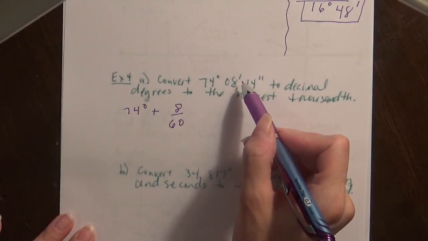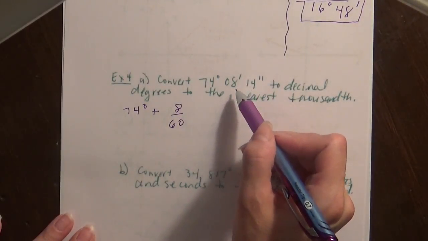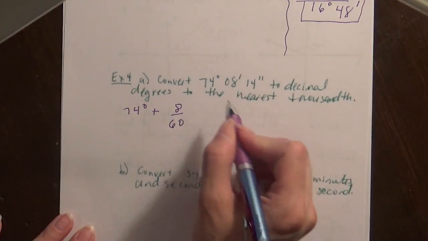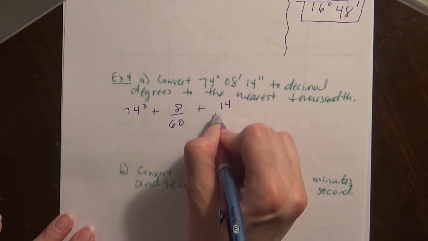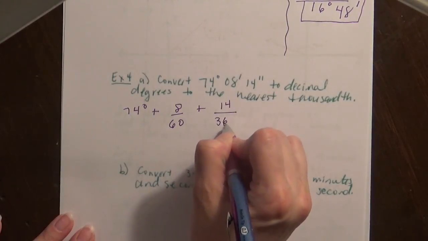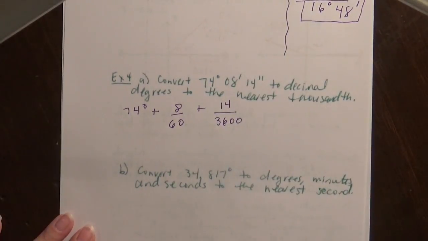So if we divide our 8 minutes by 60, that will put it into degrees for us. Plus the 14 seconds, we'll divide it by 3600. And we can type this directly into the calculator to get the decimal degrees.